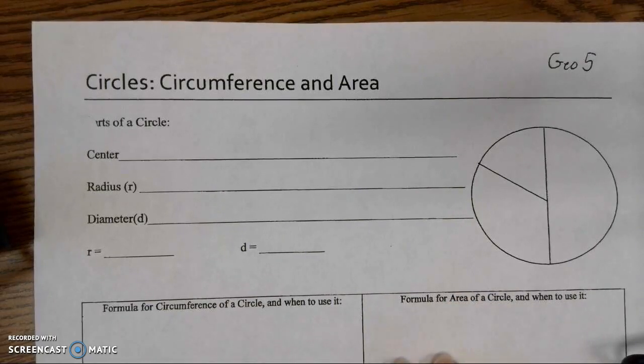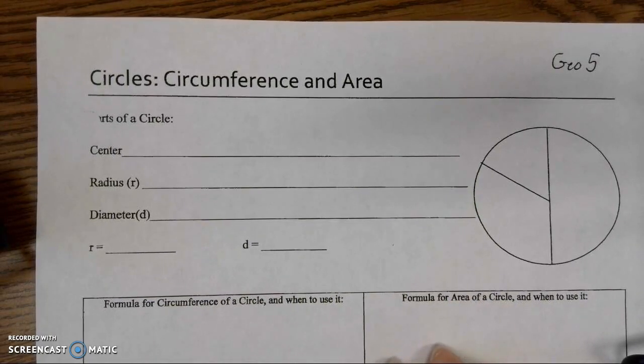This video is going to focus only on the vocabulary associated with circles, so if you're looking for circumference and area, you'll want to check back in the next video. There are a few vocab terms that we need to define before we can move along with area and circumference.